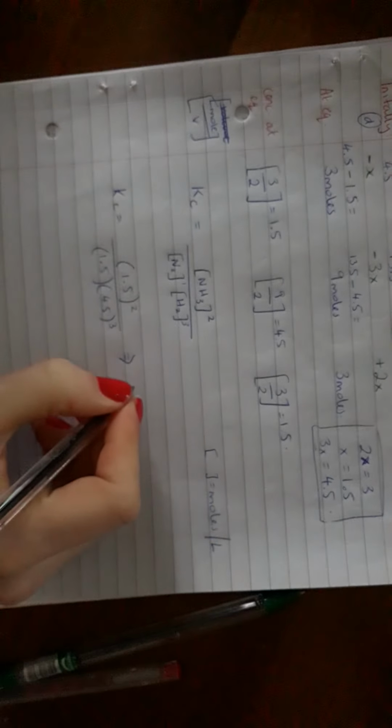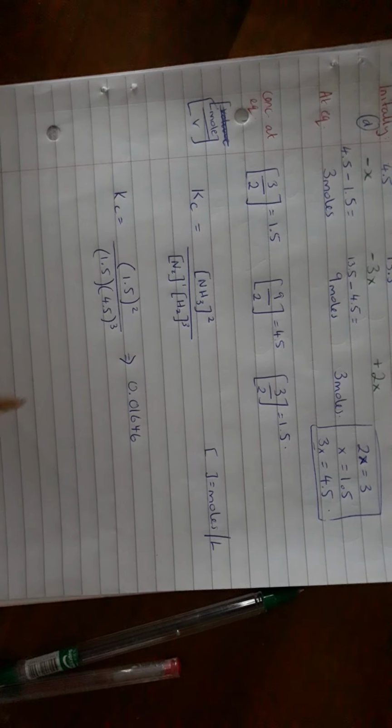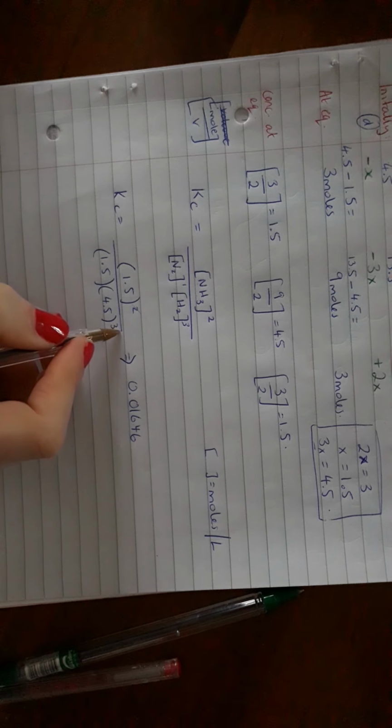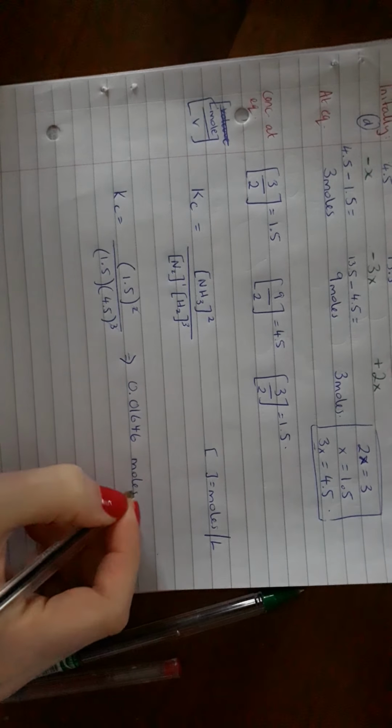Now, when you pop all that into a calculator, you get a value of 0.01646, and my unit here, the square is going to cancel with 2 of those, so I still end up with moles to the -1. And that's it.